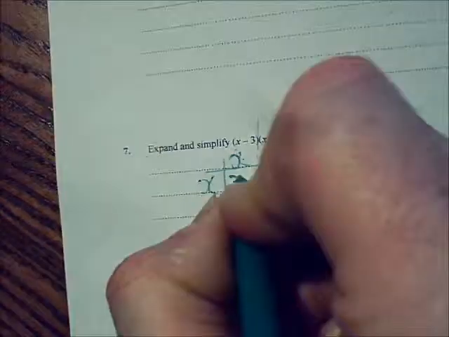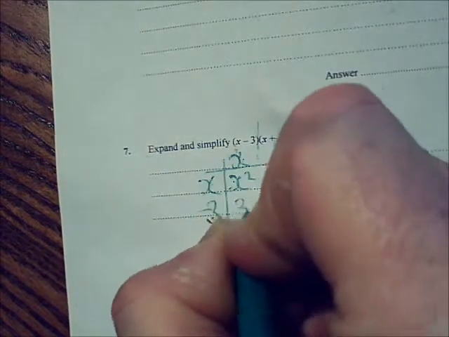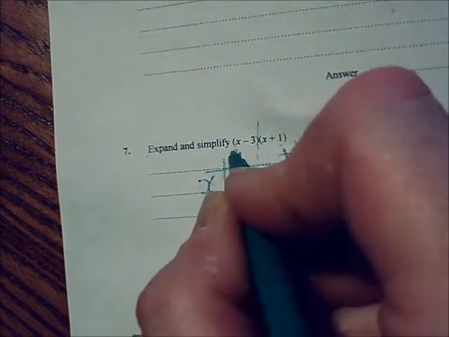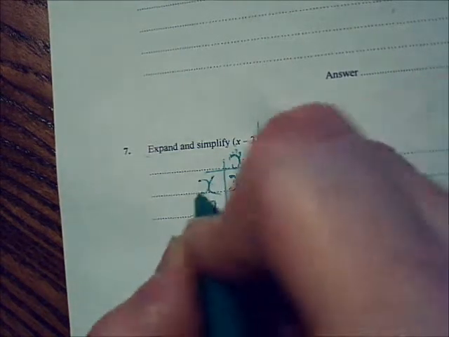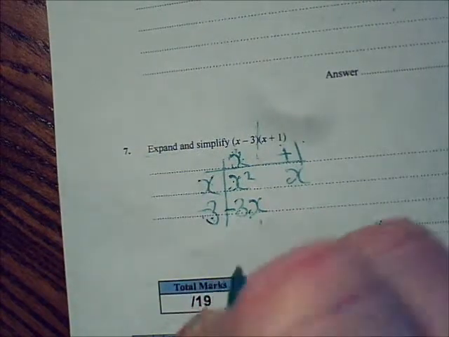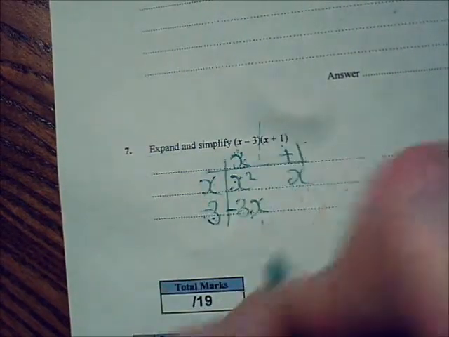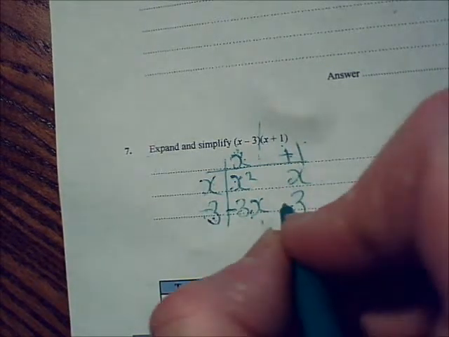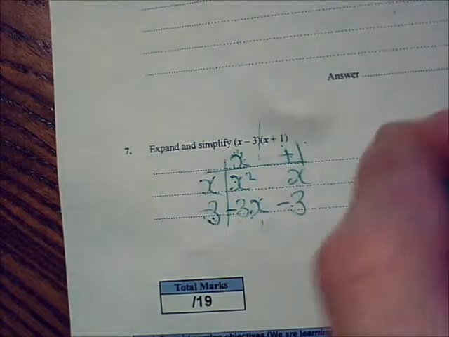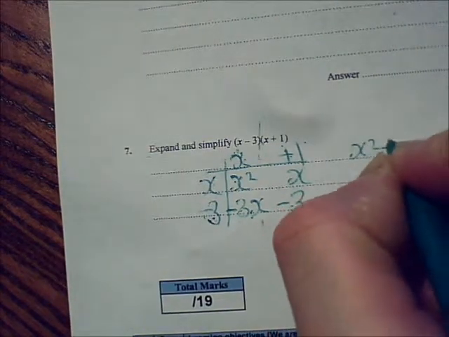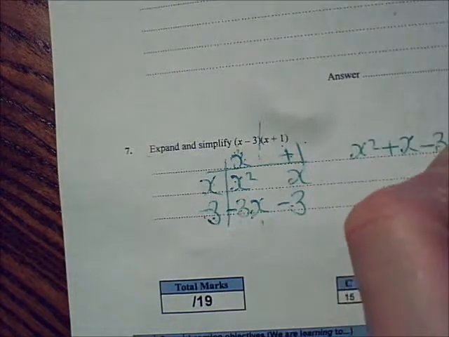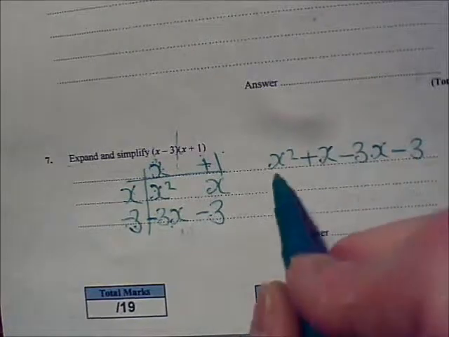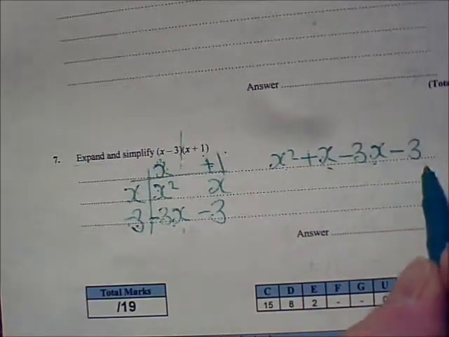So x times x is x squared, 3 times x is 3x, and this one is a negative number, because one of the numbers is negative. 1 times x is x, and that will be positive because they're both positive, and 1 times 3 is 3. 1 is negative, 1 is positive, so the answer must be negative. That's x squared plus x minus 3x minus 3.